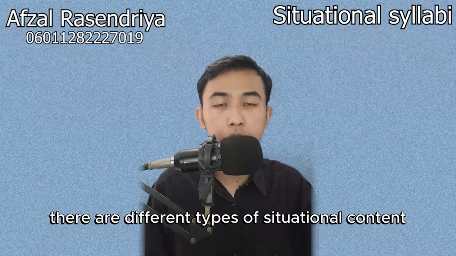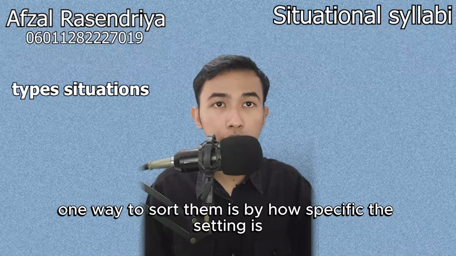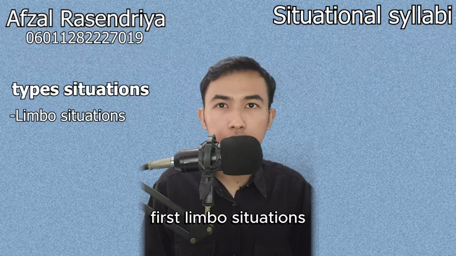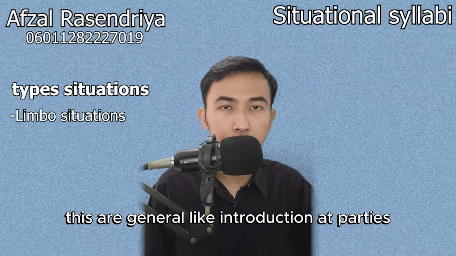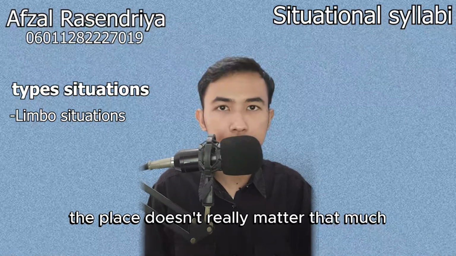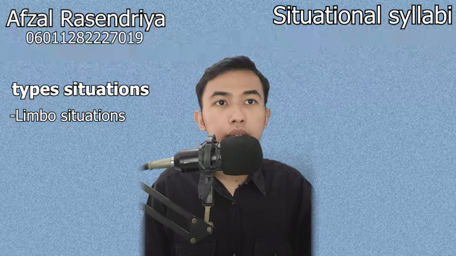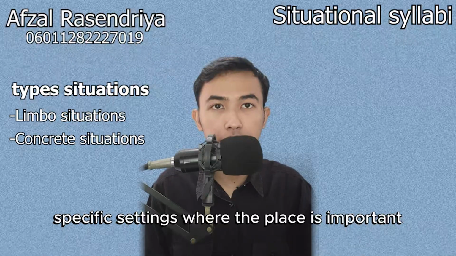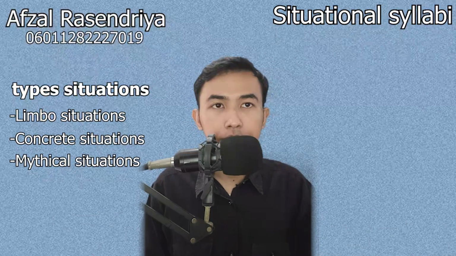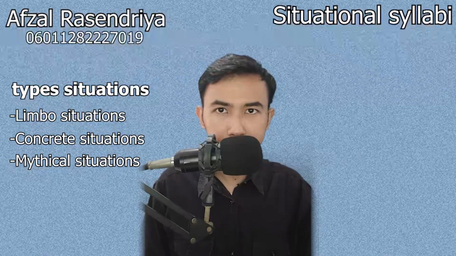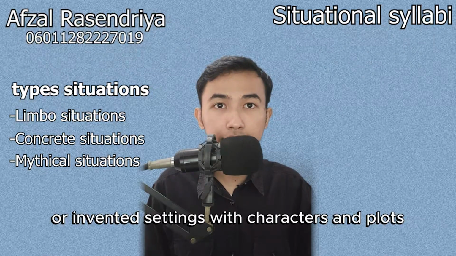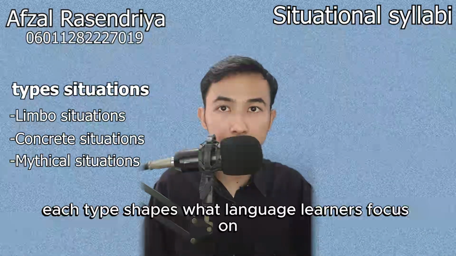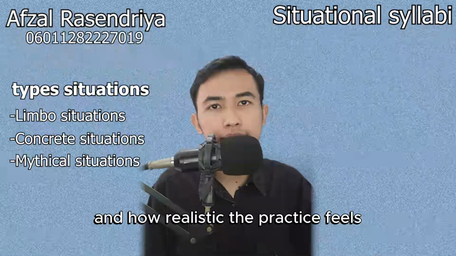There are different types of situational content. One way to sort them is by how specific the setting is. First, limbo situations. These are general, like introductions and parties. The place doesn't really matter that much. The second one is concrete situations. Specific settings where the place is important, like a restaurant or airport. And the third one is mythical situations. Fictional stories or invented settings with characters and plots. Each type shapes what language learners focus on and how realistic the practice feels.